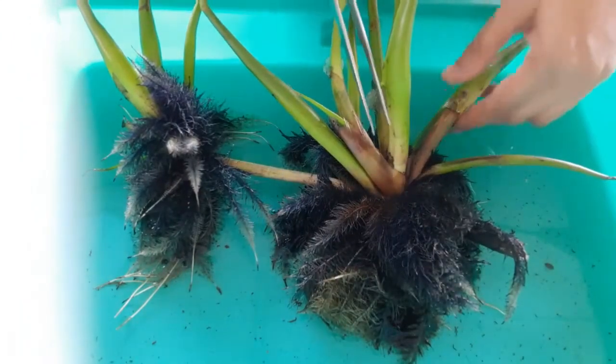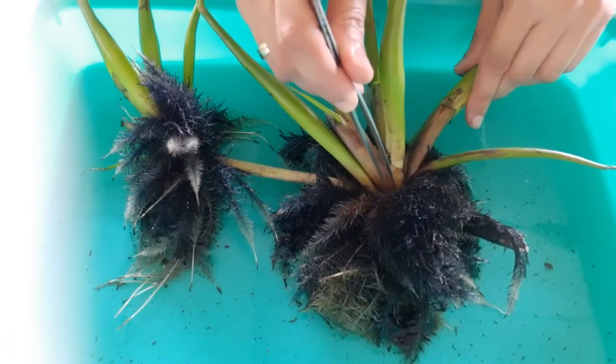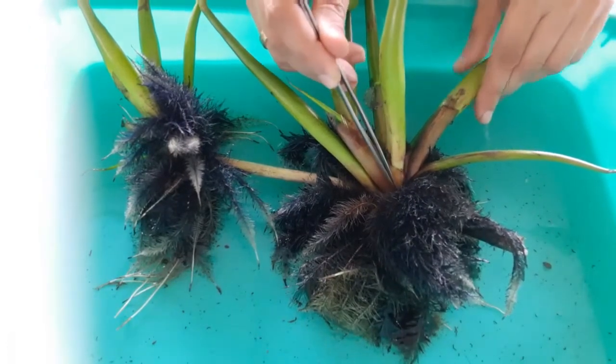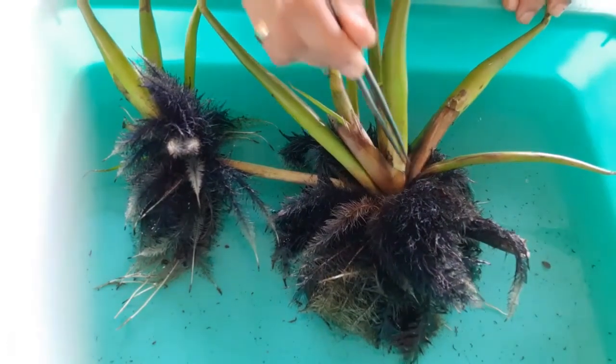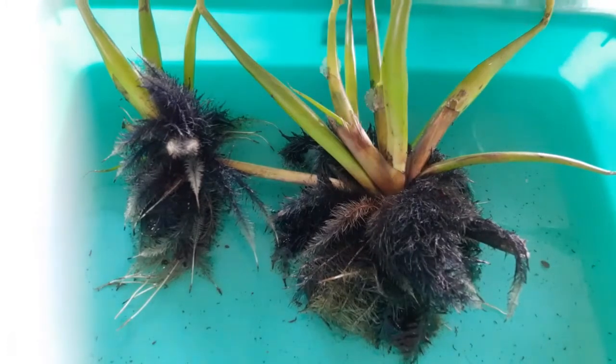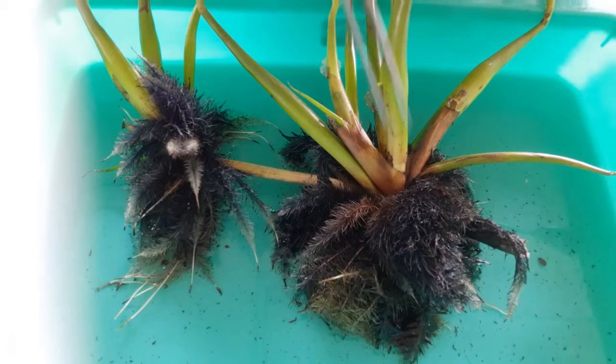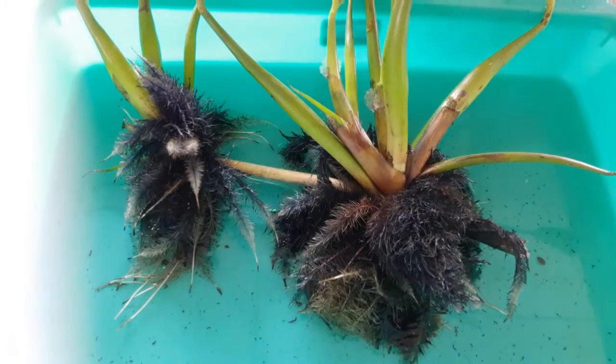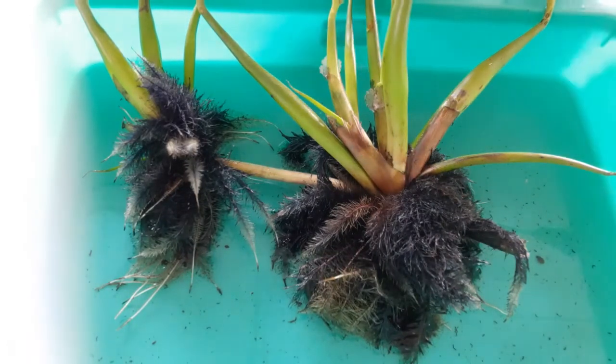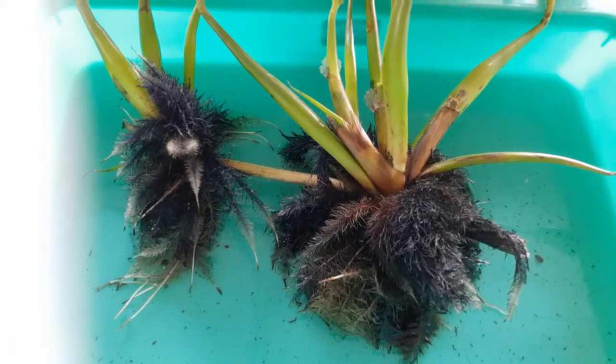Now we come to the stem. This plant has got a condensed stem which is present here. The stem is condensed and this plant floats on the surface of water because it has got a special type of tissue in its stem, that is the parenchyma tissue, a modification of parenchyma tissue.